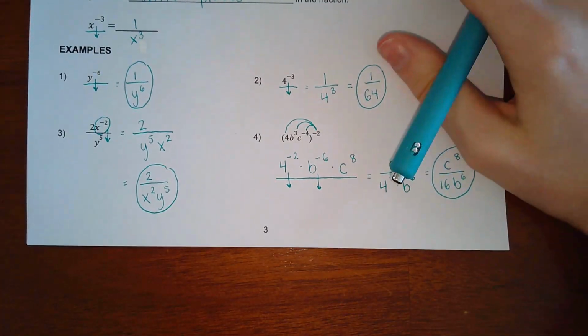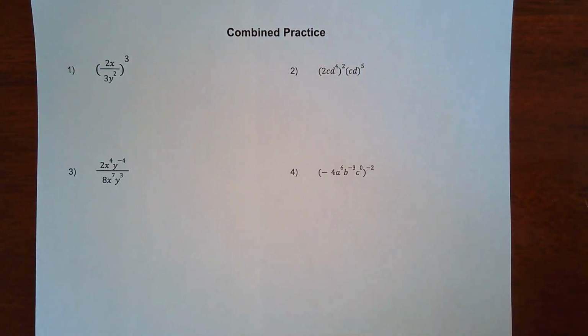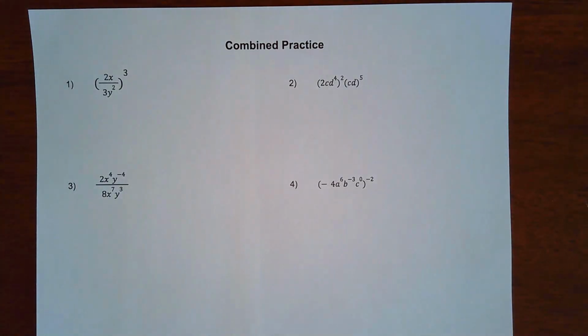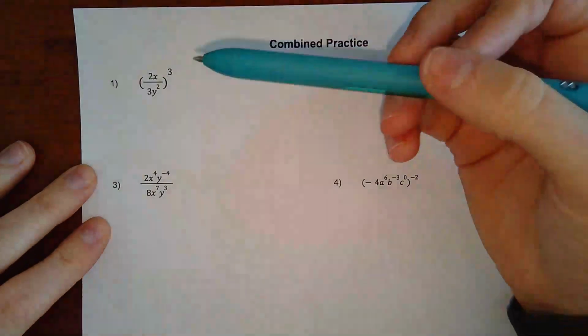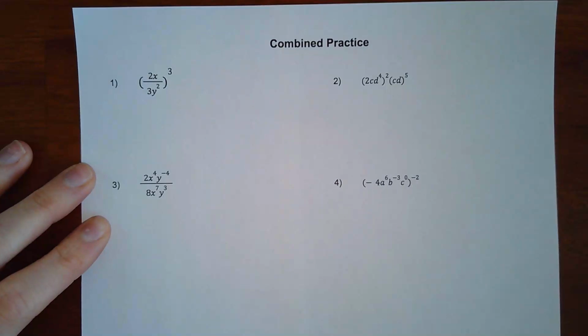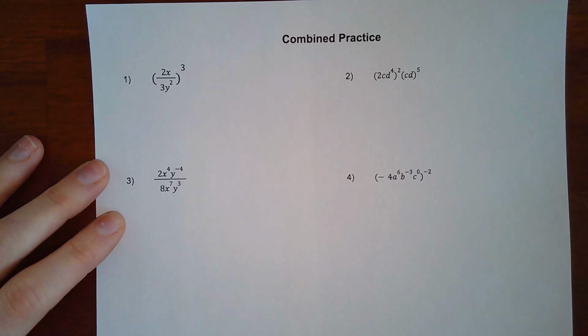Now, if you want to, we'll just do a couple examples of combining all of these properties together. So we'll see that with some of these, we have a lot of steps. So if you want to take a look at these 4 examples, we'll just combine some of these properties together. I'll give you some suggestions as to how to do that in the easiest way. In number 1, I see we have some parentheses and we have an exponent outside of the parentheses. My recommendation is to distribute exponents first.